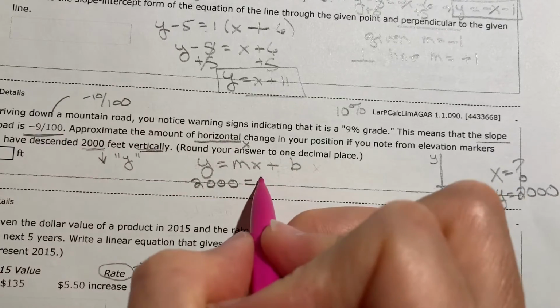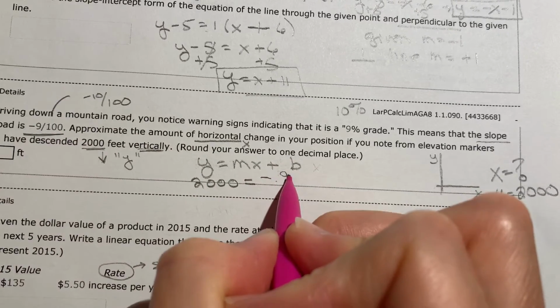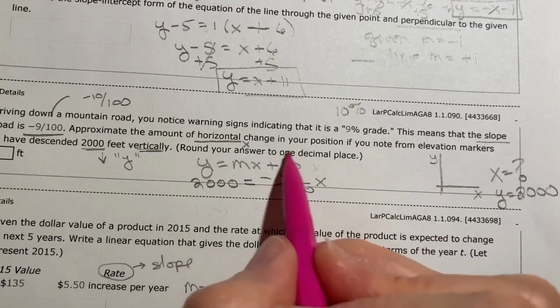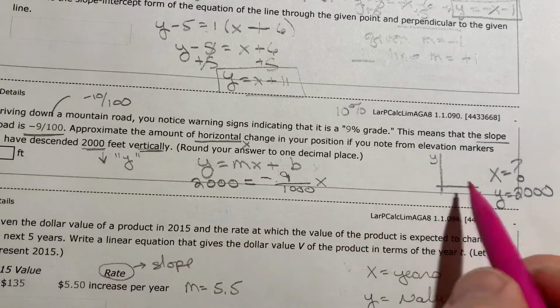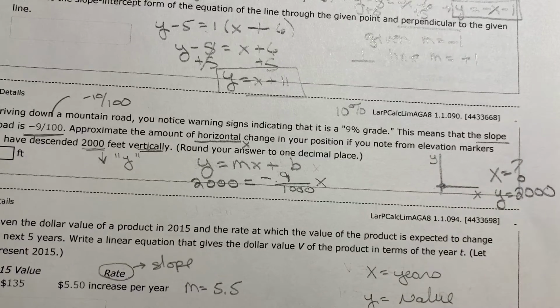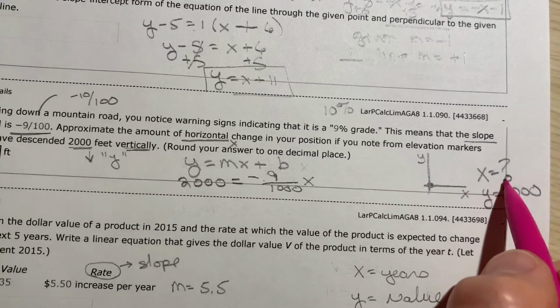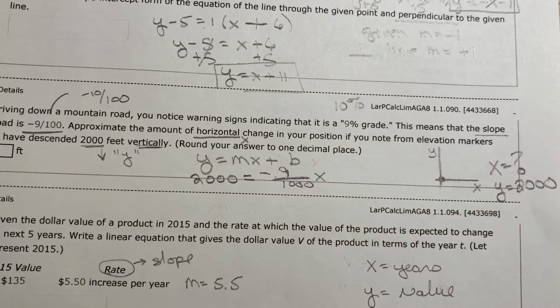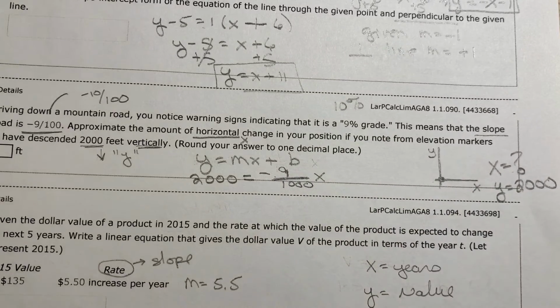My slope is -9 over 1,000 times x. And my y-intercept for this, I'm going to assume my y-intercept is 0, that I'm right here. I have to assume that because they didn't give me any more information. And they're asking for an x. So I can just solve this equation for x.